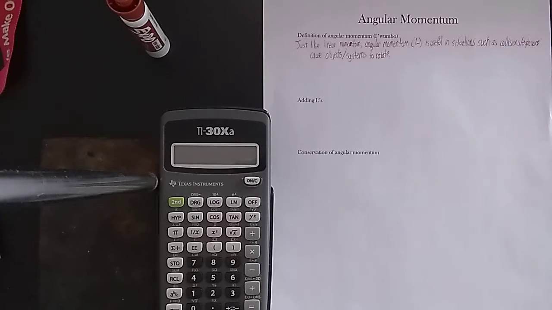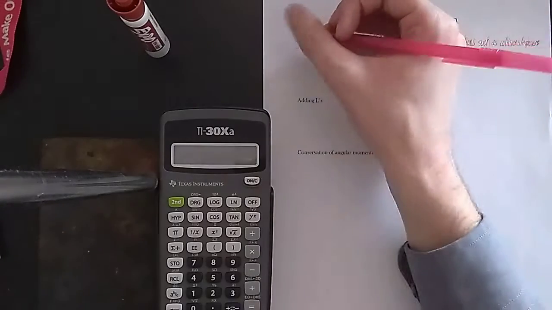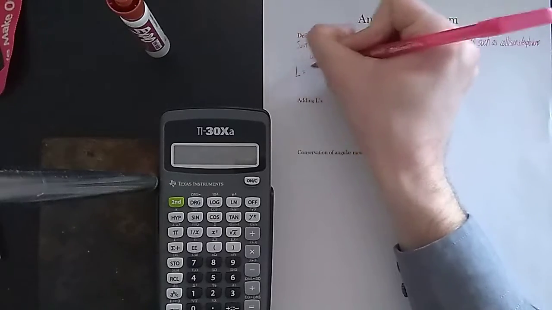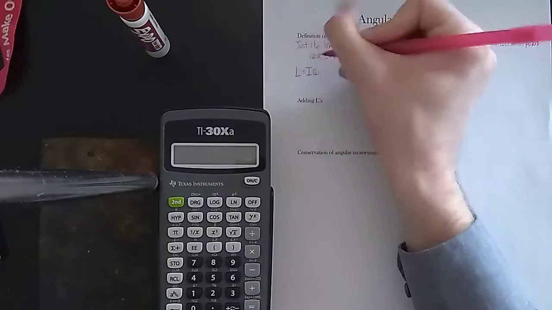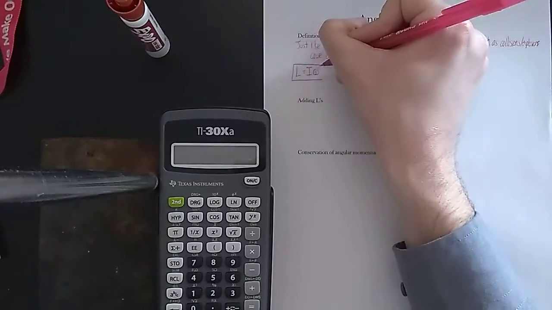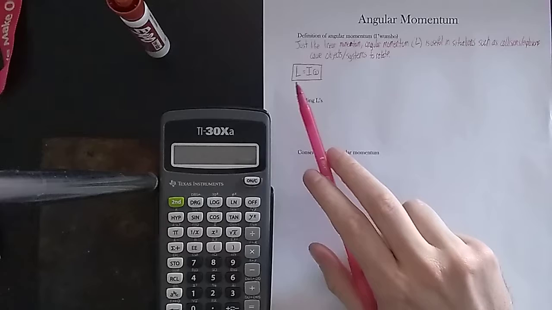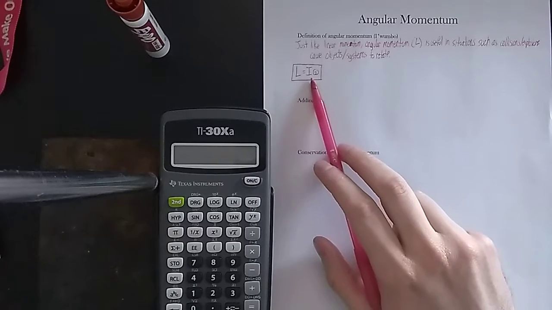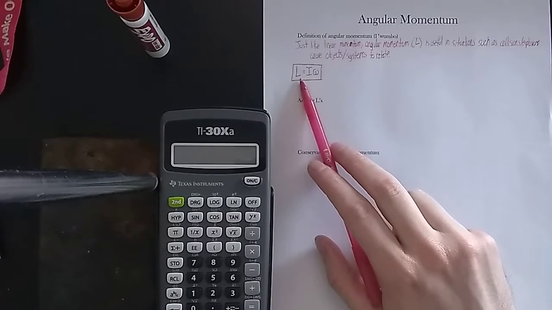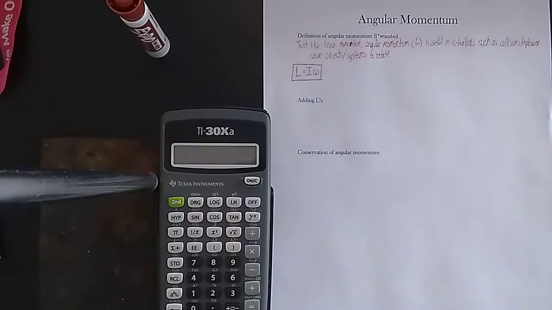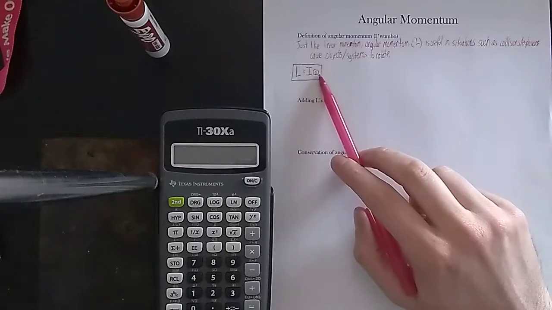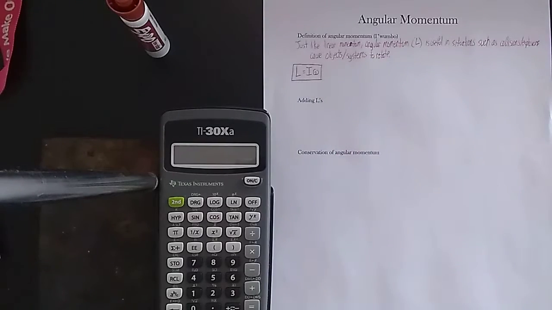The equation, and this is, I believe, on your reference tables for angular momentum, is the following. L, angular momentum, equals I times omega. Now, I want you to think about that. Think about the linear momentum equation. P equals mv. This is just the same equation, but with the angular variables. Instead of P, which is linear momentum, we have L, angular momentum. Instead of mass, M, we have moment of inertia, I, which is based on mass, but is kind of the angular counterpart to that. And instead of V, we have omega, or as I like to call it, wumbo.